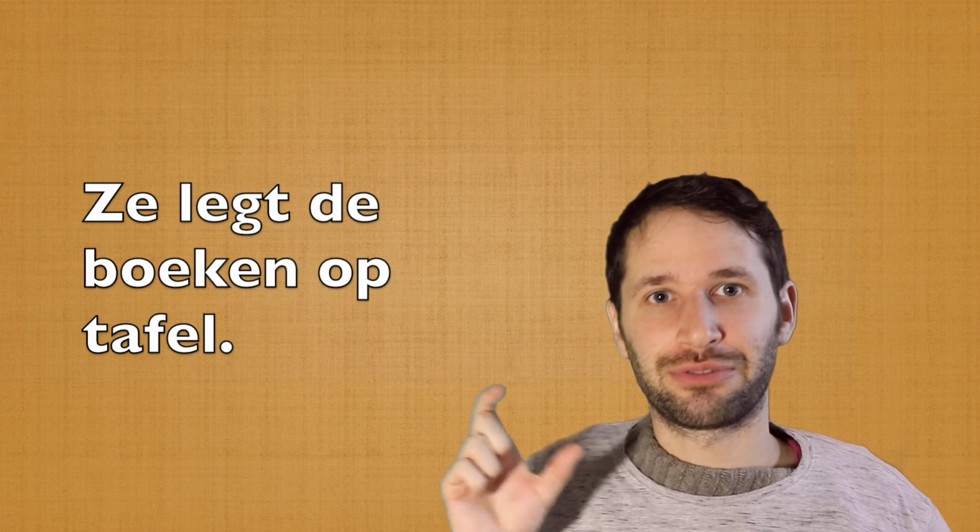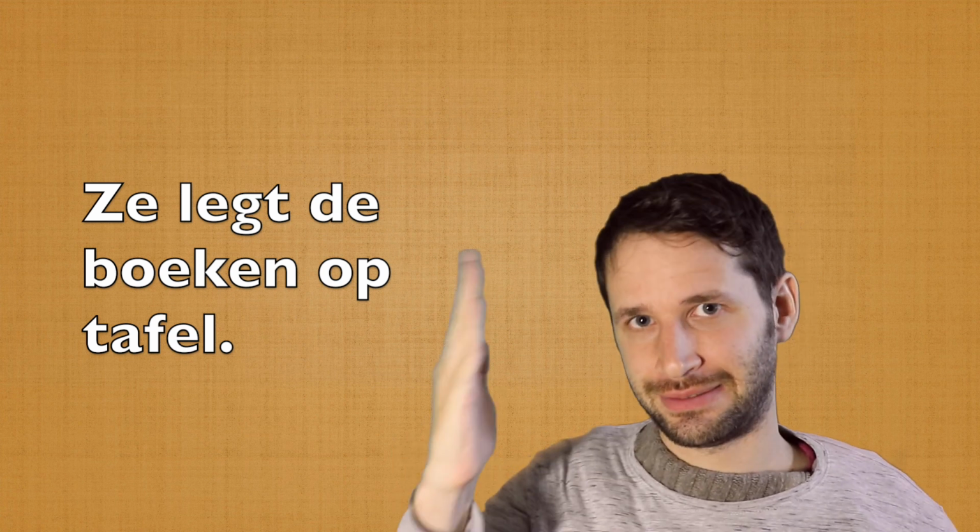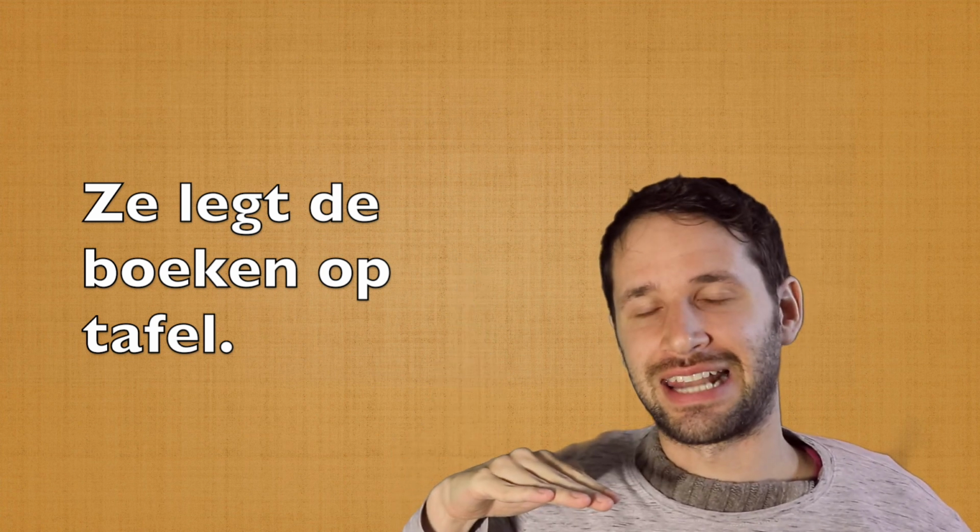And that's different from zetten. Zetten, vertical; leggen, horizontal. Obviously, if you're putting something not horizontal or vertical, or something in between the two, diagonally or something like that, then you're going to have to make a choice and feel a little bit what is best.